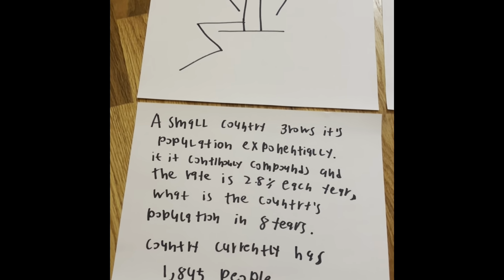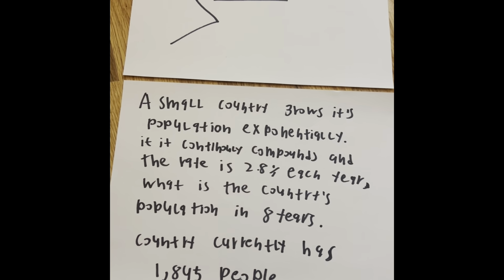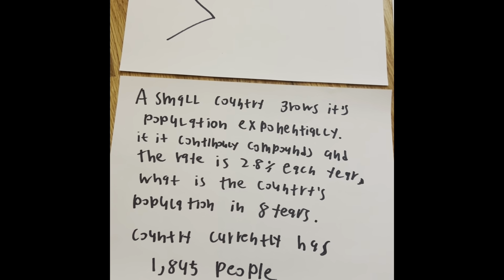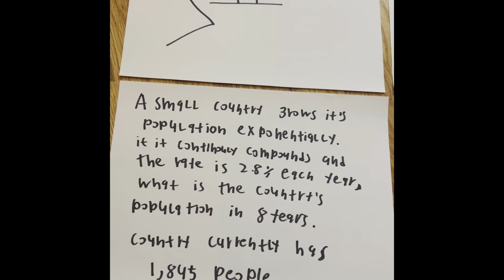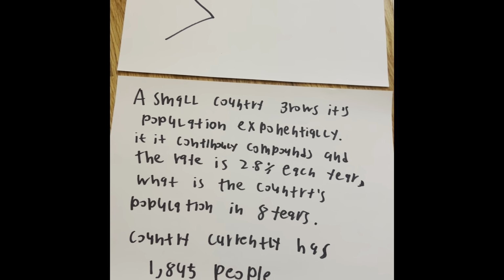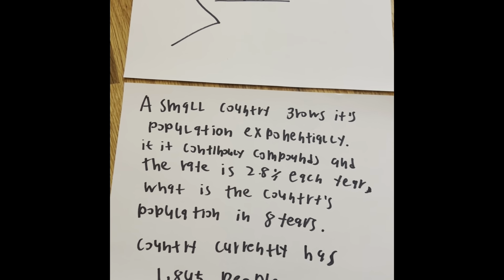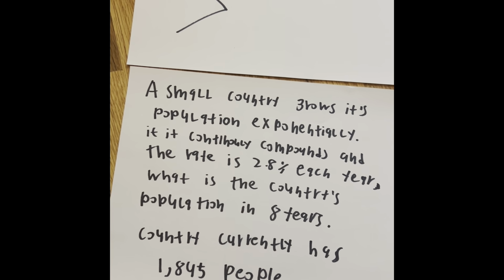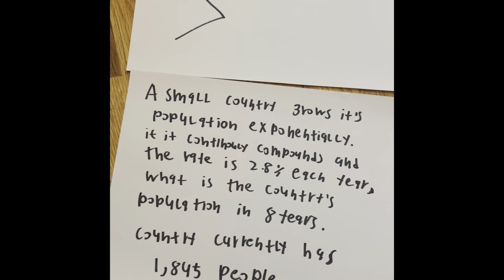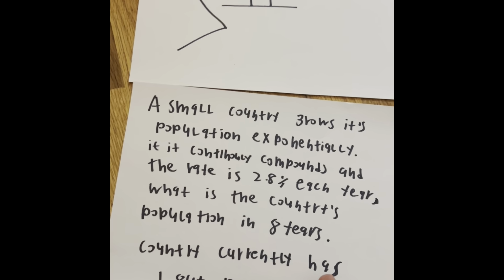A small country grows its population exponentially if it continuously compounds and the rate is 2.8% each year. What is the country's population in 8 years? And currently, the country has 1,845 people, or that many citizens.